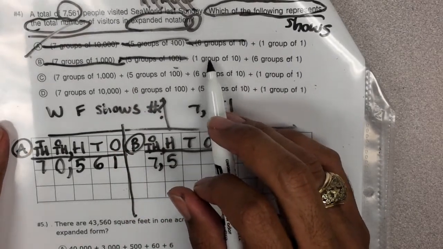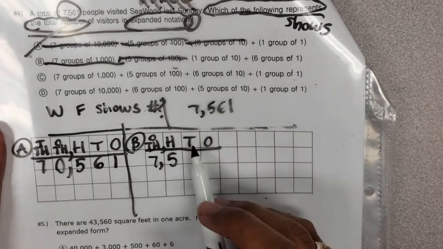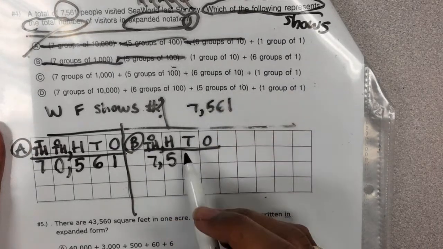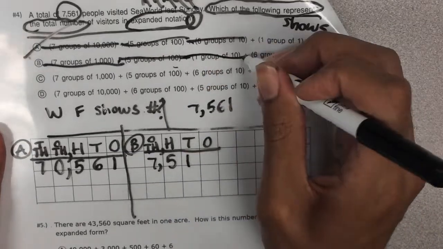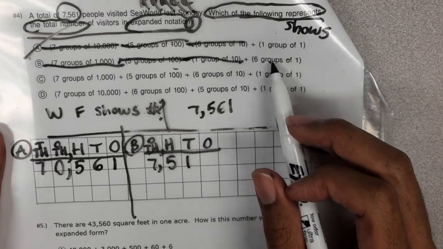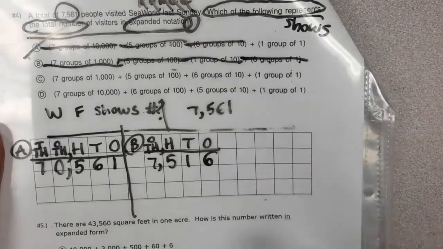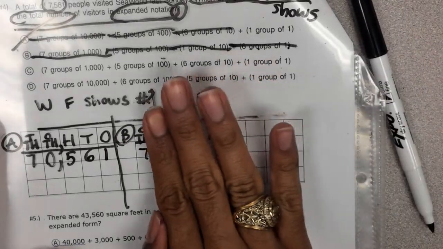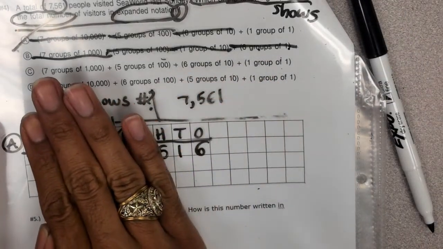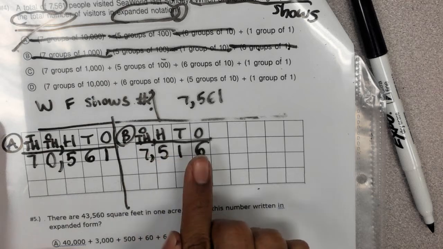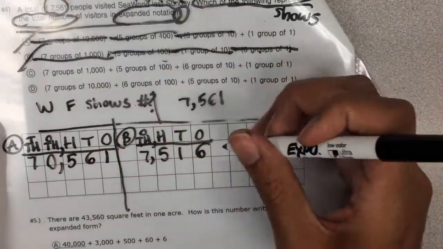Next it's talking about 1 group of 10, so let's go to the tens place and write that number there. And then it says 6 groups of 1, so in the ones place, I'm going to write a 6. Let's see if that number matches. 7,516. Well, 516 is not the same as 561, so it's not B.